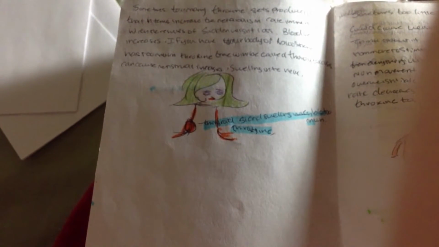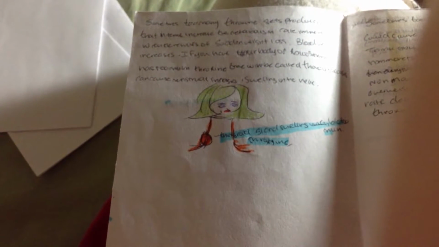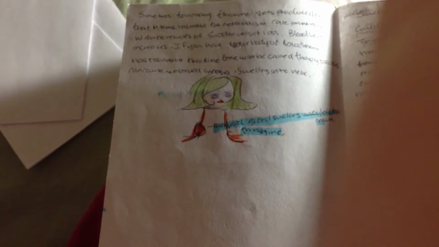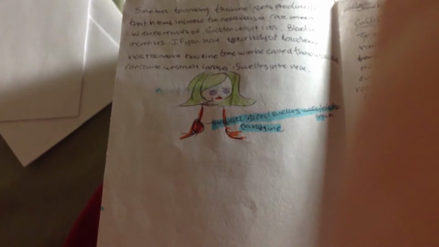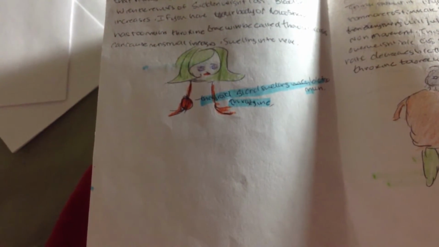Therefore, there will be sudden weight loss, heart rate increases, and then there would be swelling in the neck, which is called thyrotoxicosis, which can cause menstrual irregularities and swelling in the neck, because the thyroid gland is swelling, which protrudes out onto your neck and everyone can see it.